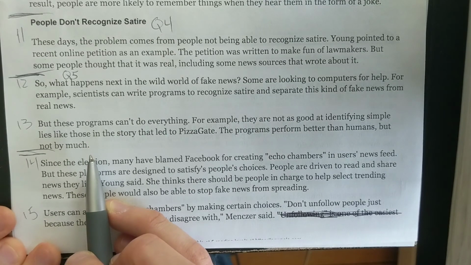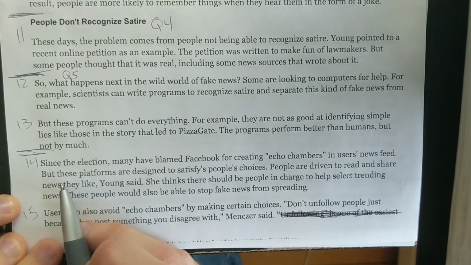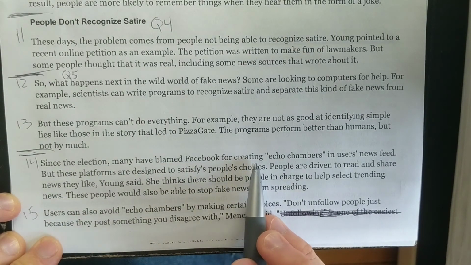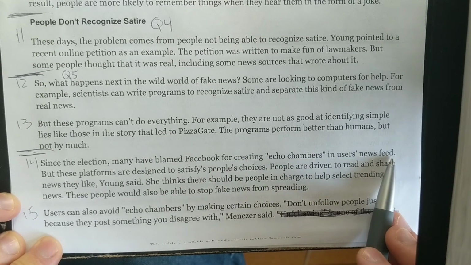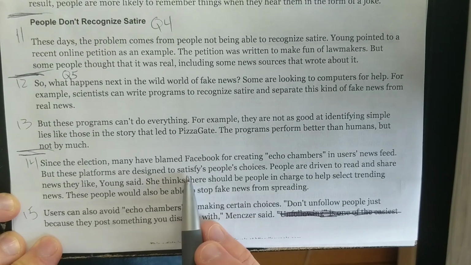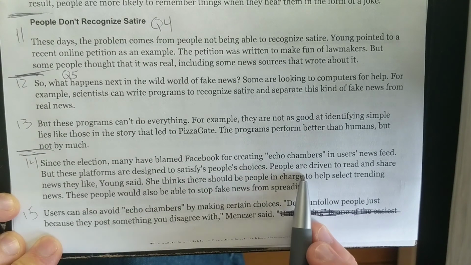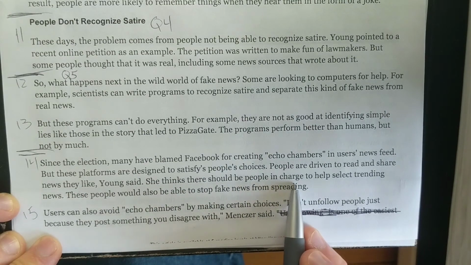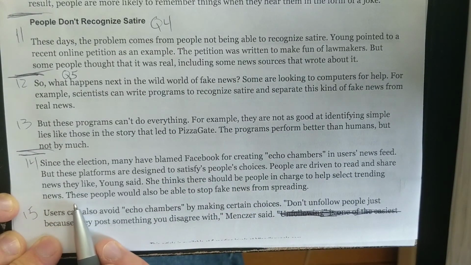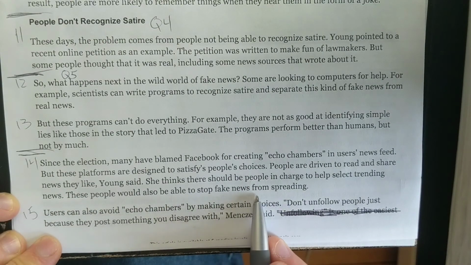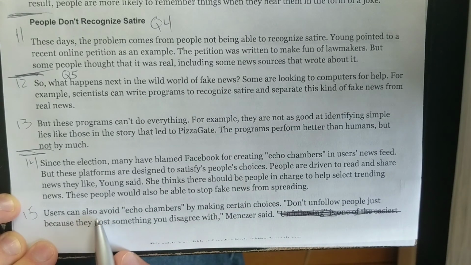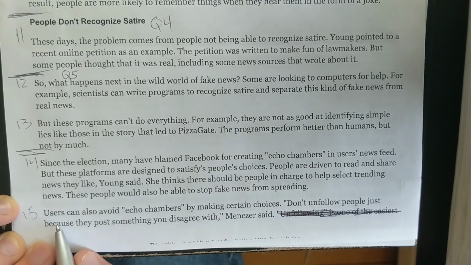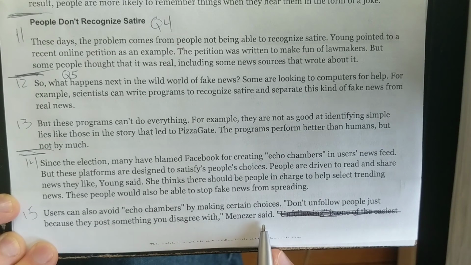All right. Now I'm going to finish off the reading. Only 2 paragraphs left. We're almost done. Since the election, many have blamed Facebook for creating echo chambers in users' news feed. But these platforms are designed to satisfy people's choices. People are driven to read and share news they like, Young said. She thinks there should be people in charge to help select trending news. These people would also be able to stop fake news from spreading. Users can also avoid echo chambers by making certain choices. Don't unfollow people just because they post something you disagree with, Mixer said.